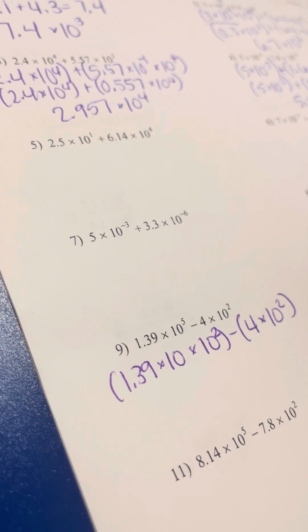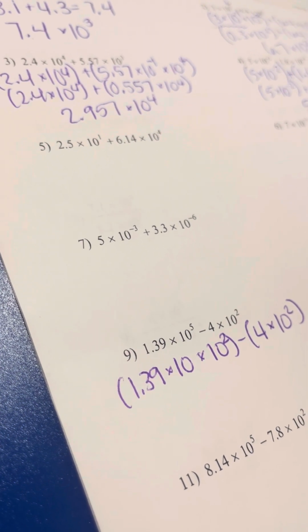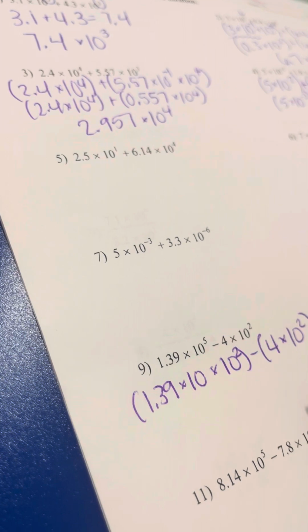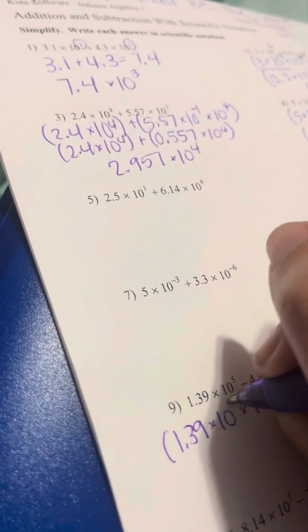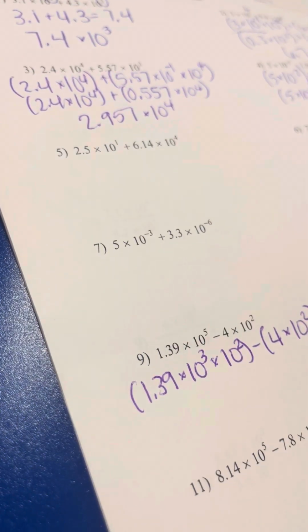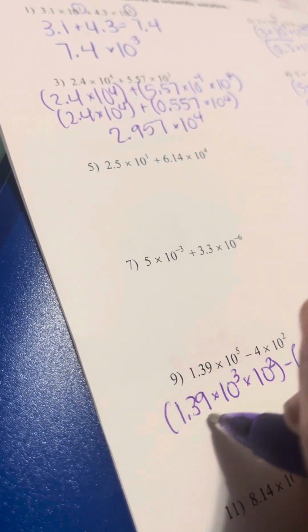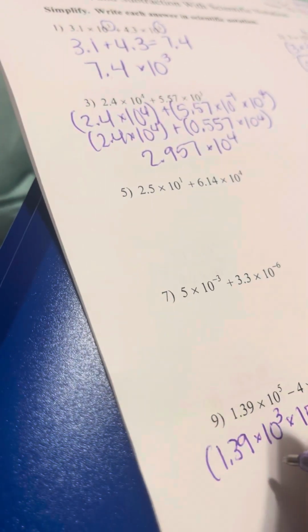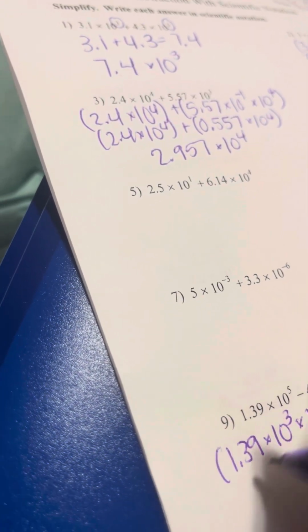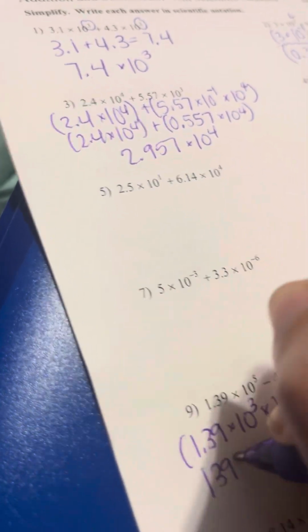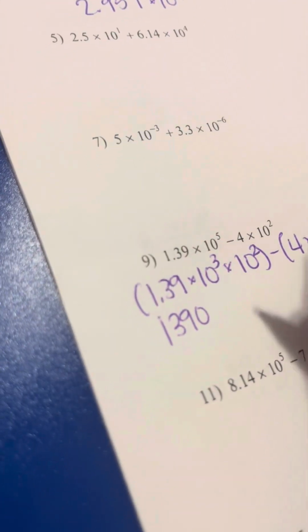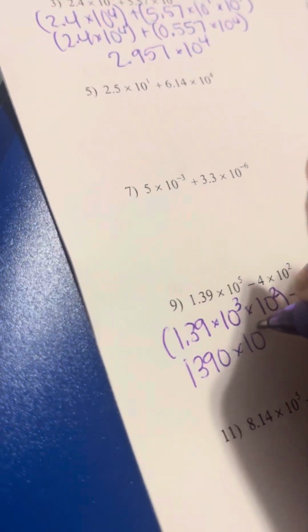Now, what plus 2 is going to give me my original 5? That's easy. That's going to be 3. Now, combine your first factor and your first power. 1, 2, we're going to have 1,390 times 10 squared.